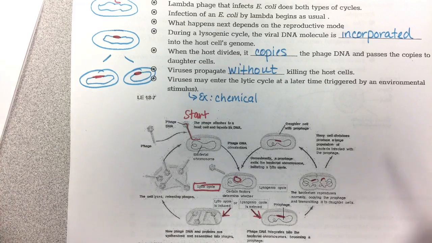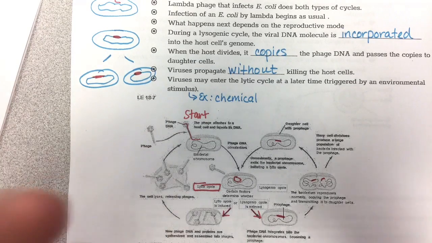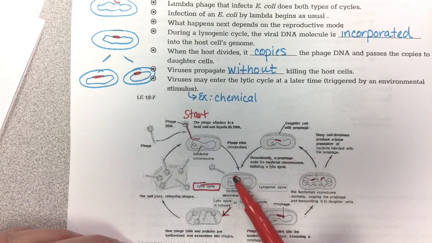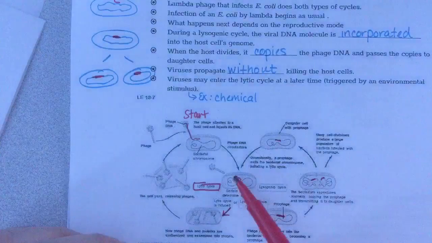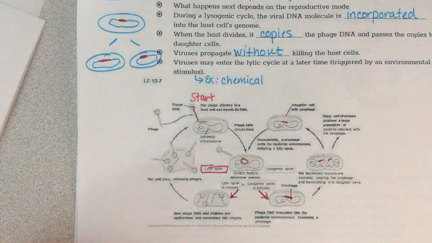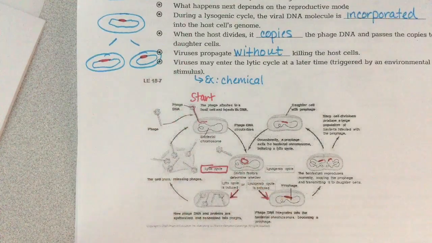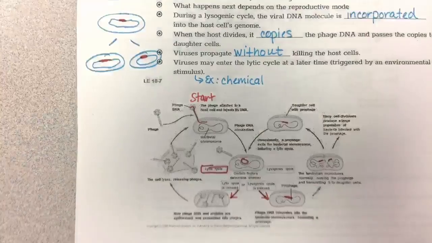And then occasionally, if the environment is right, anything can trigger that prophage to pop out of the bacteria cell, and then it can enter back into the lytic cycle and therefore kill the host cell and make new viruses that actually can go and infect more cells and do the same thing over and over and over again.